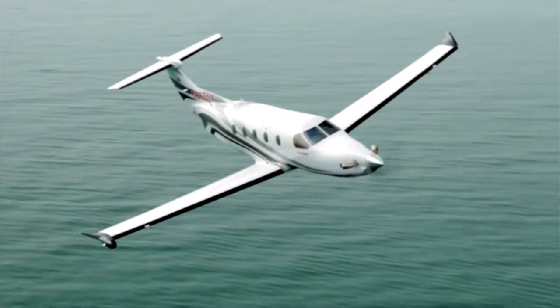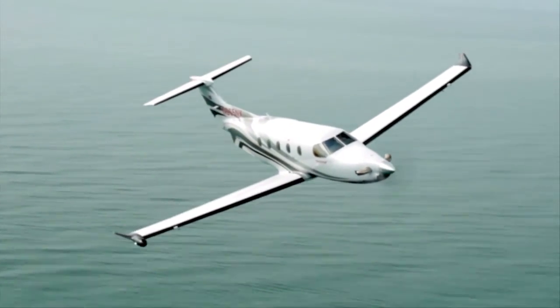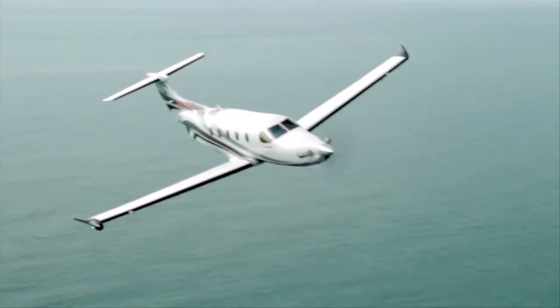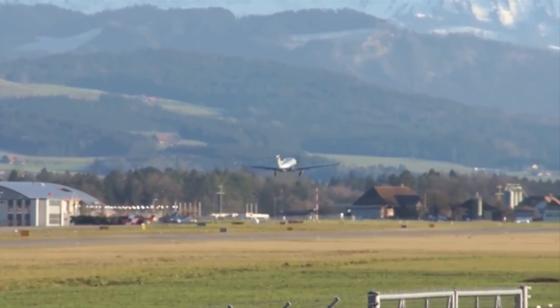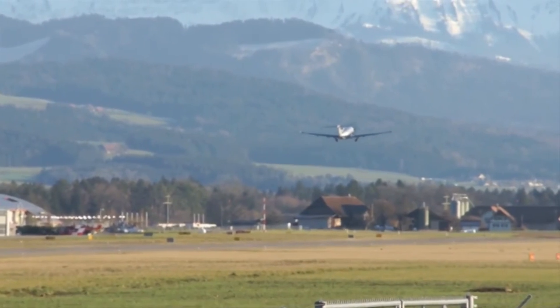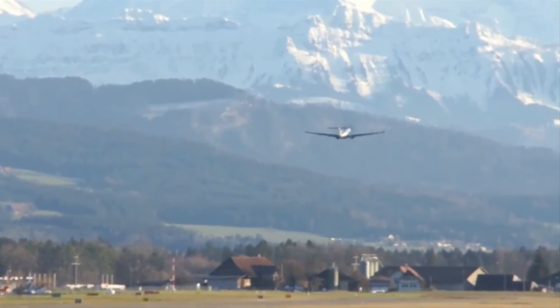For more information on RNAV approaches with LPV minimums, refer to your aircraft pilot manual. This video is a basic demonstration of the VGP mode. Be sure to refer to your aircraft pilot manual for more detailed information.